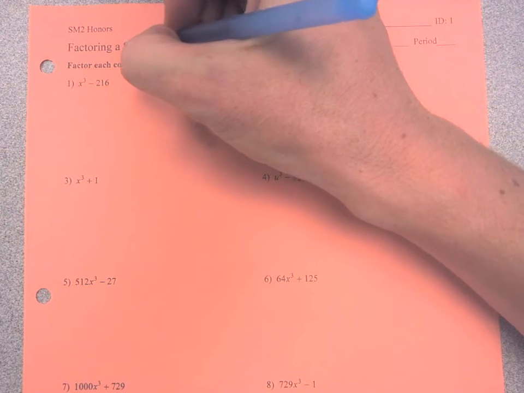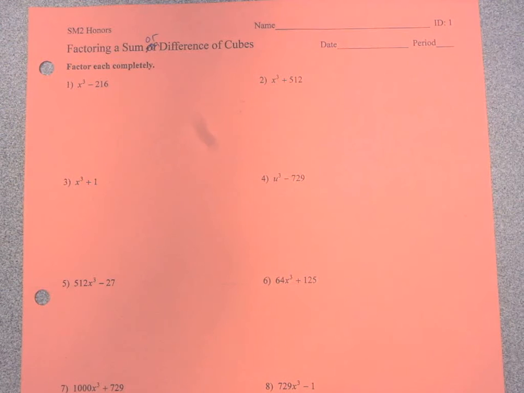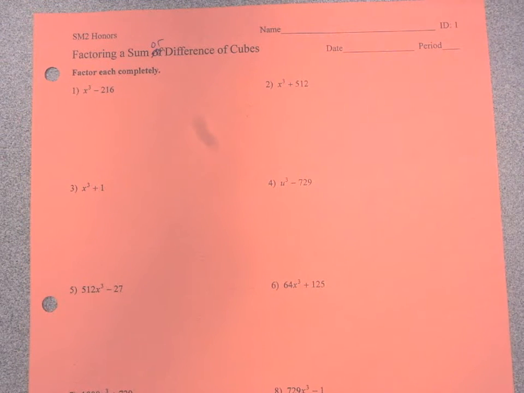Today we're talking about factoring a sum or difference of cubes. Oops, I already caught a typo. That should say "or difference of cubes." Alright, well let's talk about what that is. Sum means add, and difference means subtract, and a cube is just some number cubed, or some variable cubed.